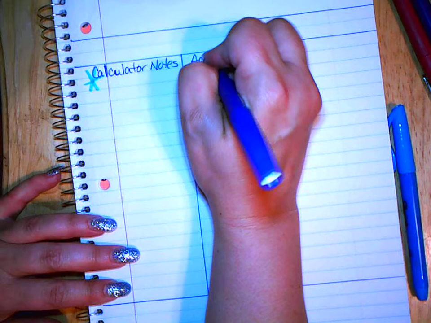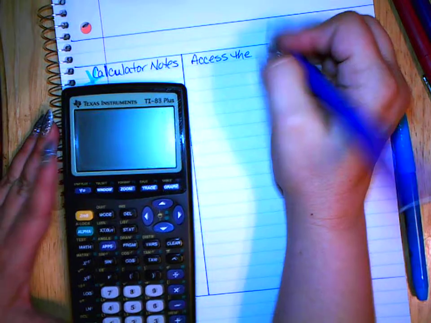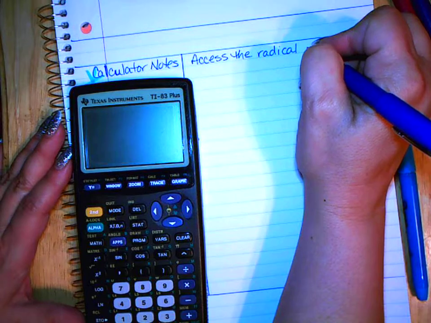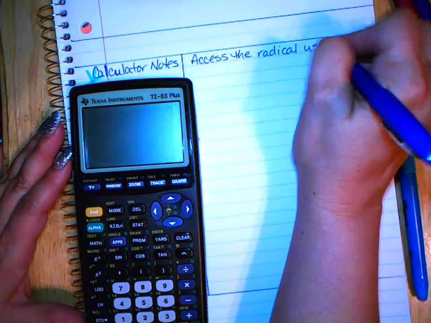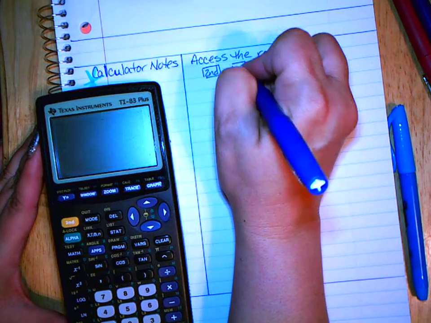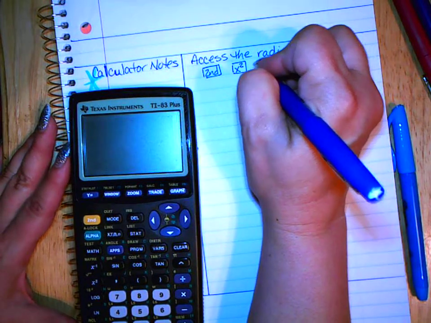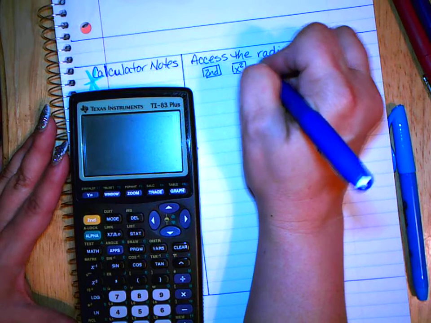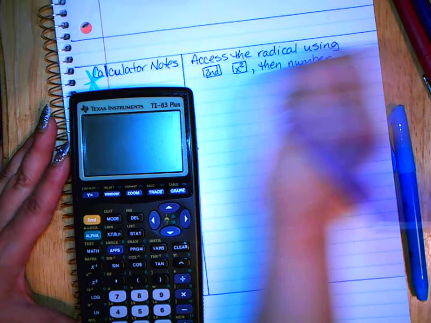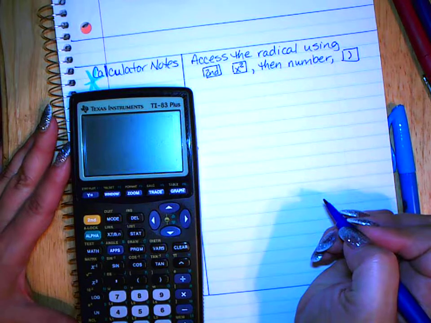You access the radical using second x squared, then you'll put your number in, and then you want to close your parentheses.